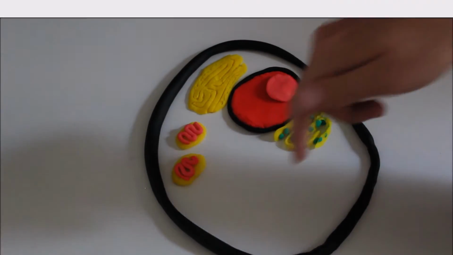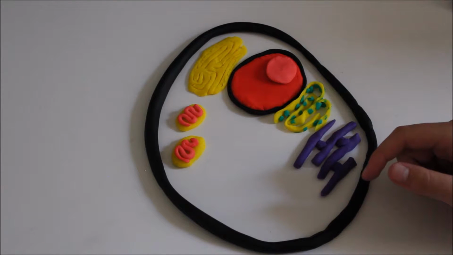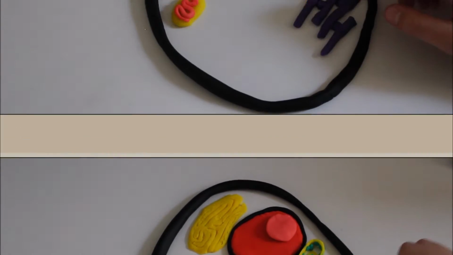The Golgi Apparatus is a membrane-bound structure with a single membrane. It is used to package macromolecules elsewhere in the cell.